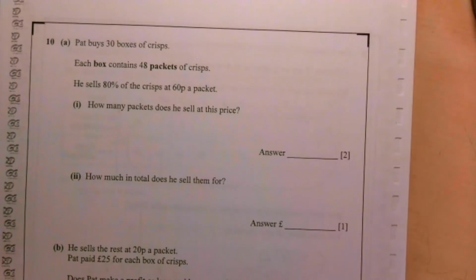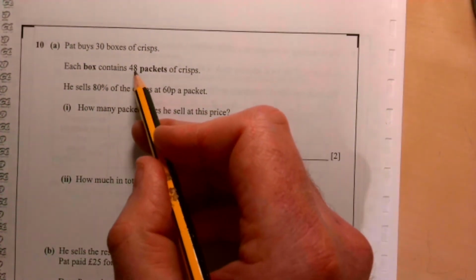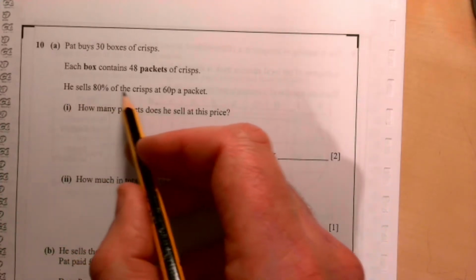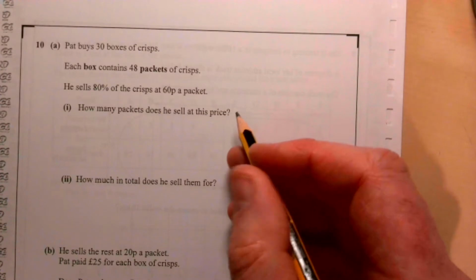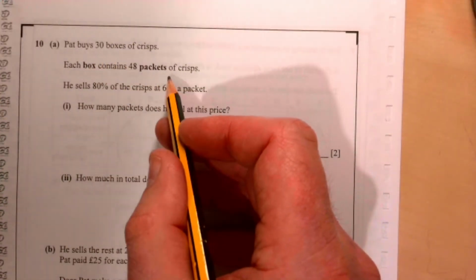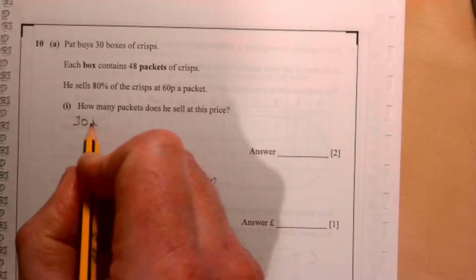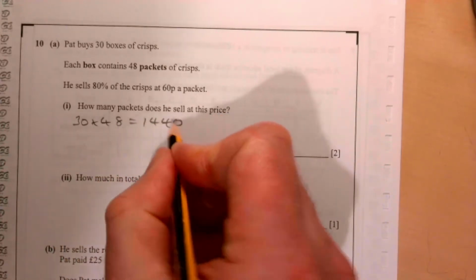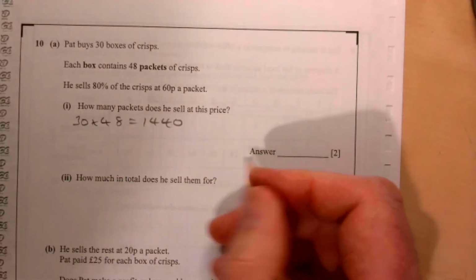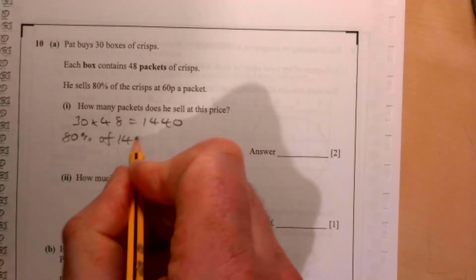Question 10. Pat buys 30 boxes of crisps. Each box contains 48 packets. He sells 80% at 60p a packet. How many packets does he sell at this price? So we need to work out how many crisps he has. So we're going to do 30 times 48, which gives us 1440. And we want 80% of 1440.